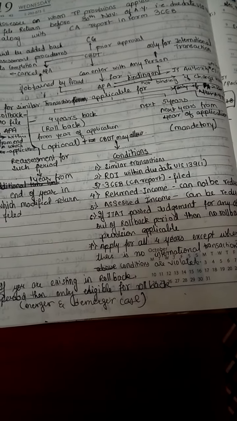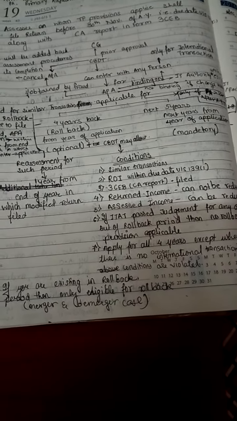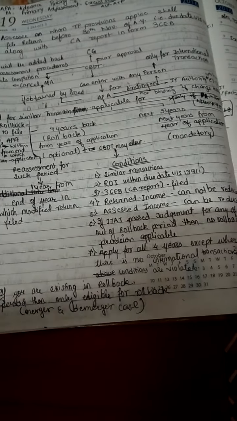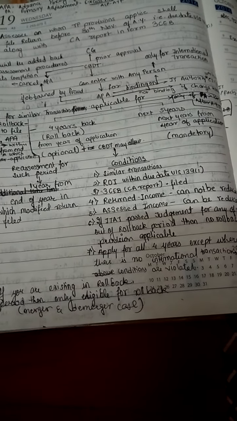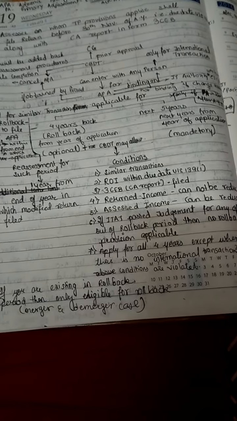APA once entered is compulsory for the next 5 years, but the option is available whether to go for rollback or not with the SSC, and if CBDT allows, to go for the rollback.